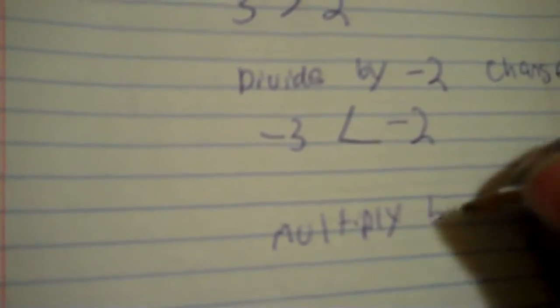Now, whoops, I skipped one thing. Multiply both sides by 2. I skipped over the multiply by 2. I'm going to do it here. Multiply by 2. So that'd be 12 and 8. Again, no change from here to here.